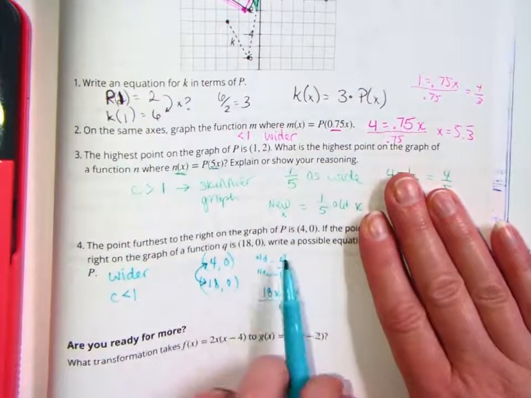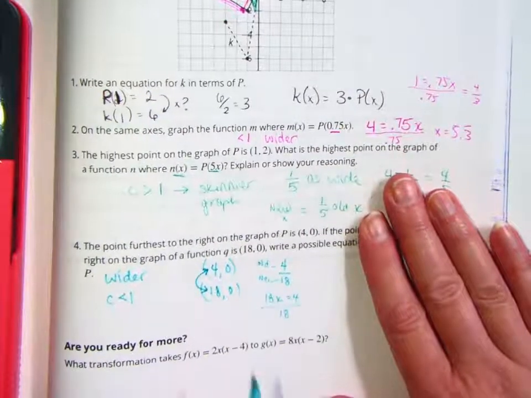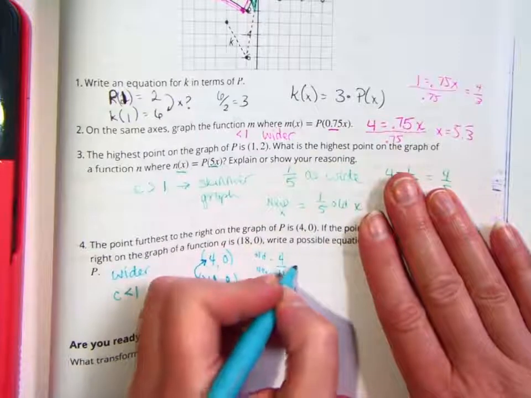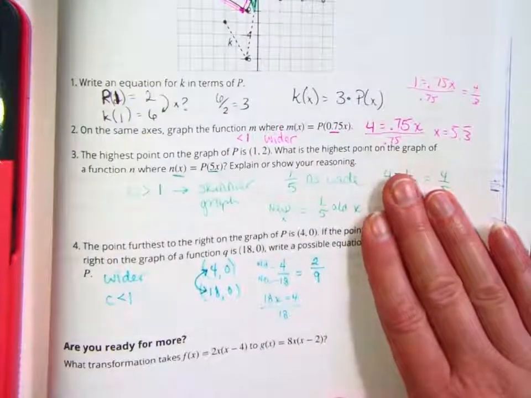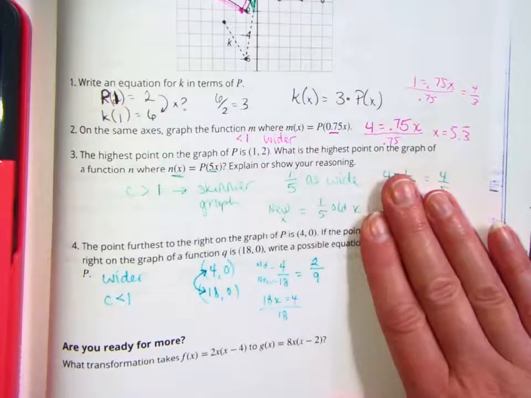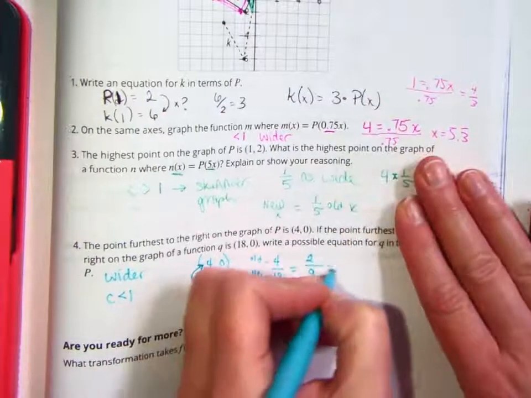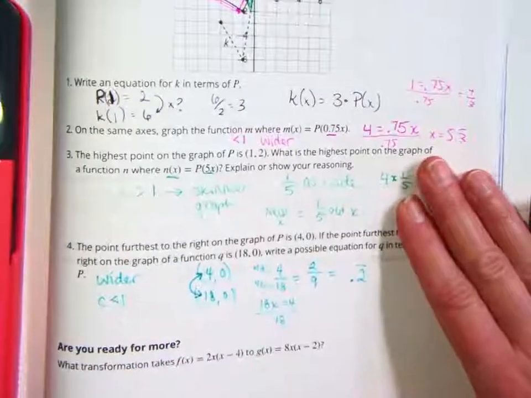So our old coordinate at 4 becomes our new coordinate at 18, and so we can look at it as 4/18. We could look at that also as 2/9, or if we were really inclined to put it into a decimal, 2 divided by 9 is 0.2 repeating. So it would have a 0.2 repeating multiplier.